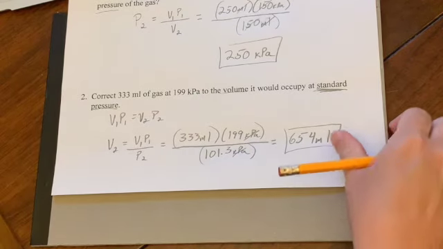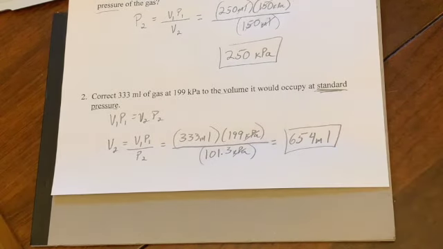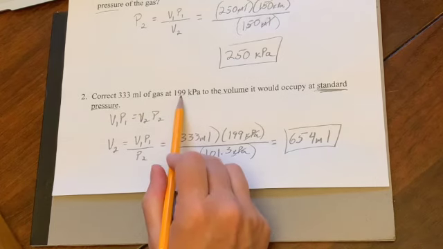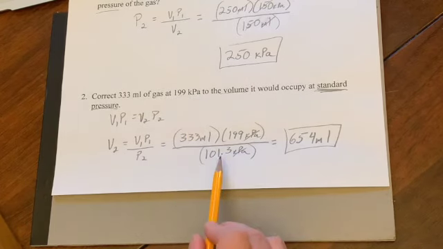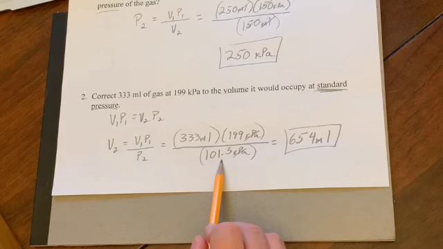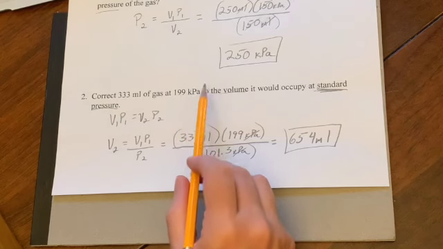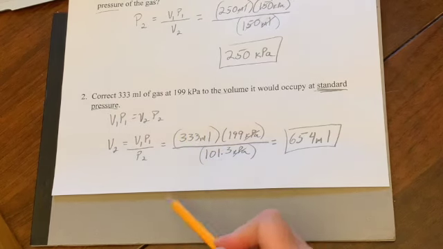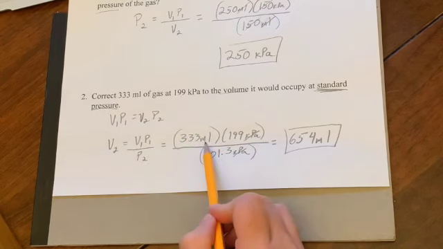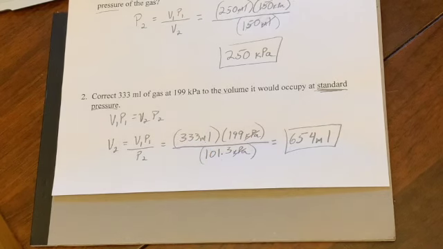So those were Boyle's Law problems, and let's make sure that this makes sense. What did you do to the pressure? It was 199. You took it down to 101.3. So the pressure went down, therefore the volume should go up, and it went from 333 to 654. So the answer made sense, which is great.